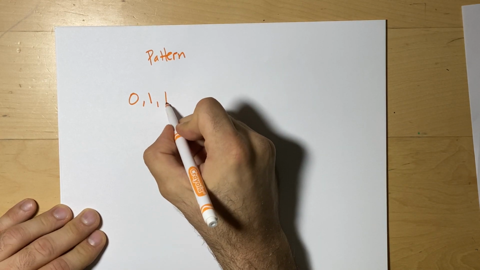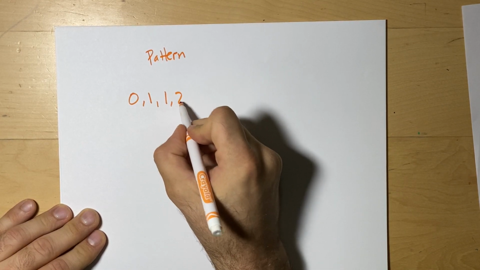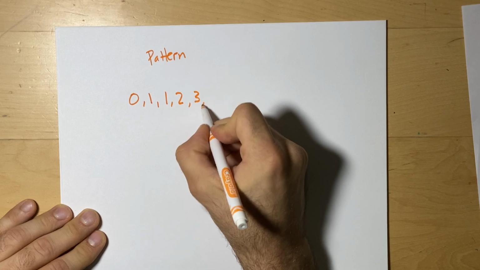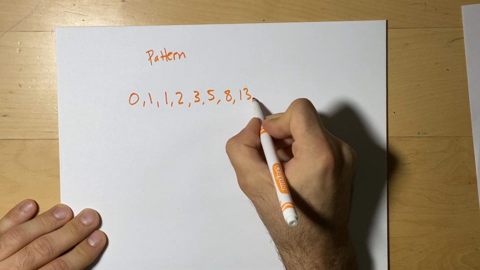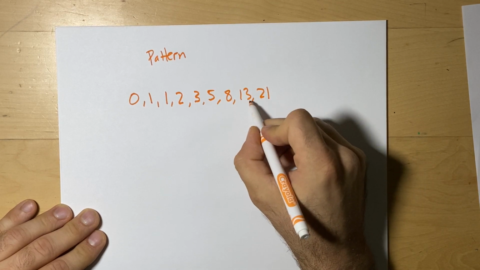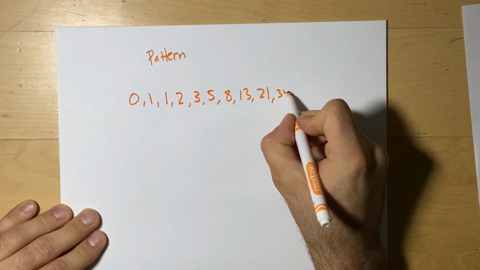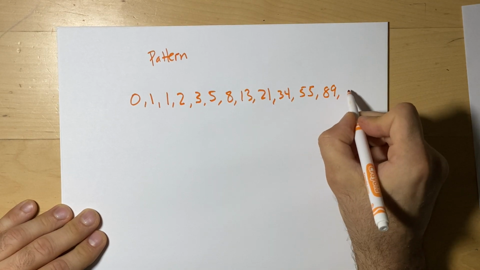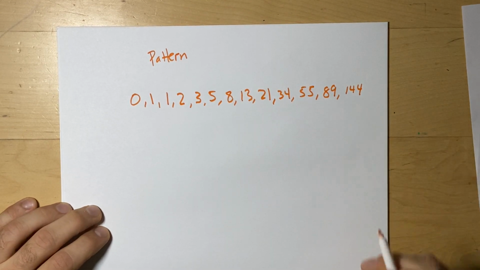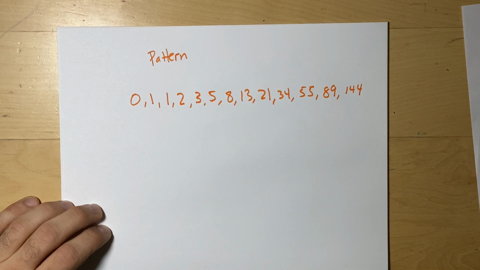0 plus 1 is 1. 1 plus 1 is 2. 2 plus 1 is 3. 3 plus 2 is 5. 3 plus 5 is 8. 13. So we keep adding. 21 plus 13 is 34. 55. 89. And I believe 144. So we can continue this.